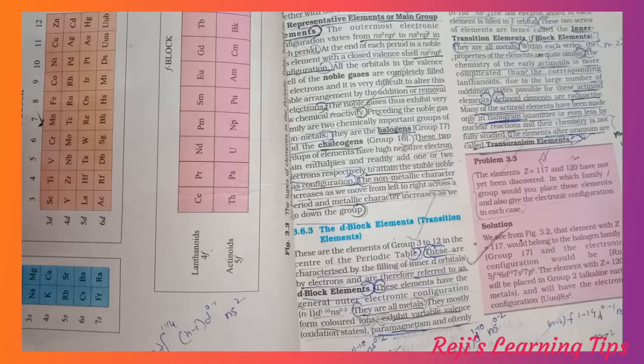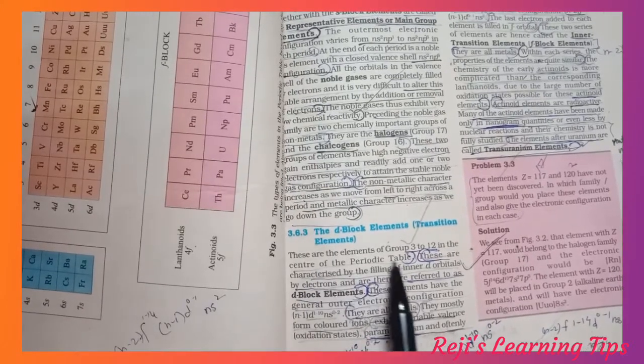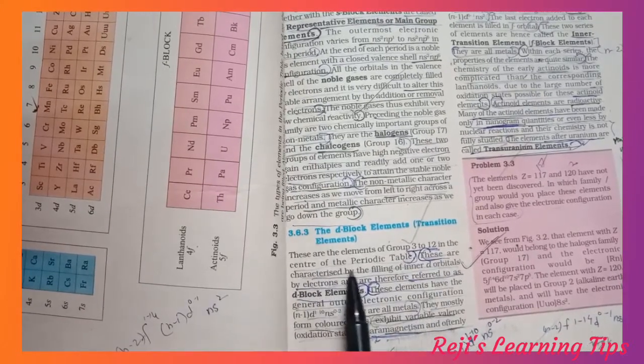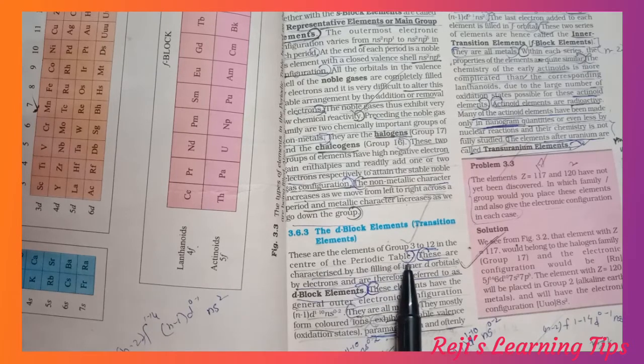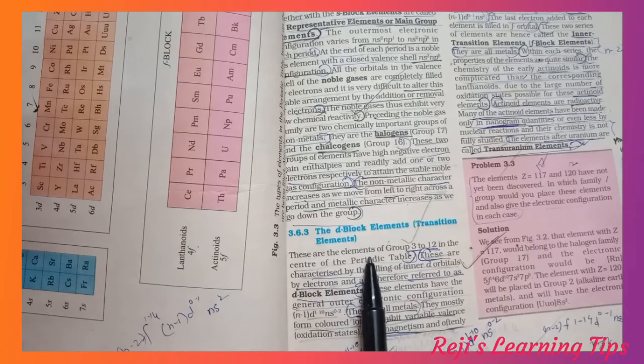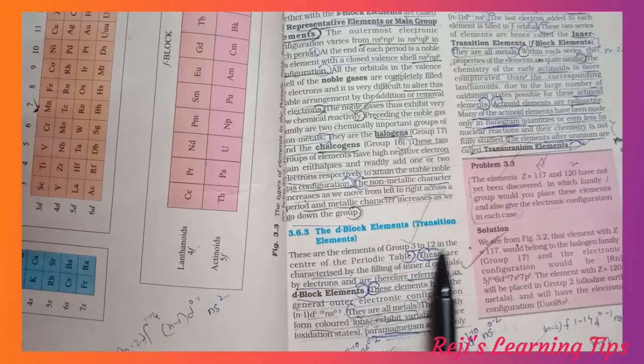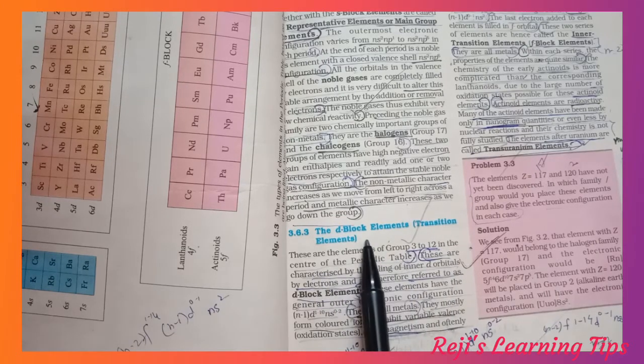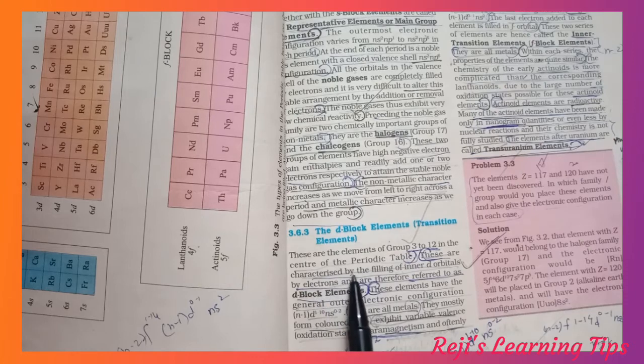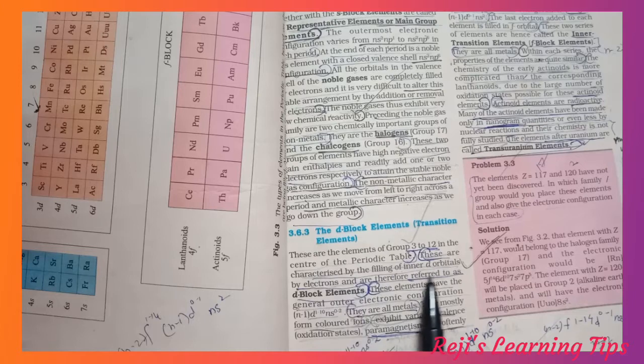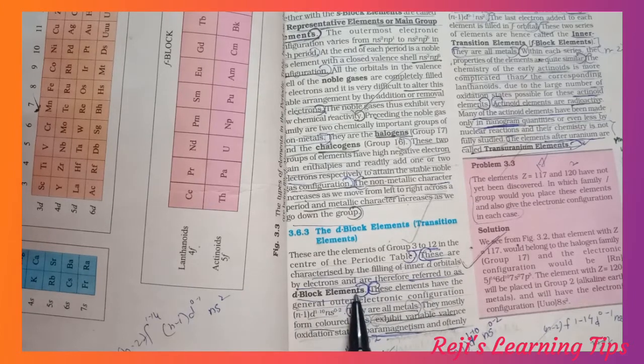The d block elements, that is transition elements, are the elements of group 3 to 12 in the center of the periodic table. These are characterized by the filling of inner d orbitals by electrons and are therefore referred to as d block elements. In the case of d block elements, the outermost shell is the s shell, but electron filling takes place in the inner d orbitals.